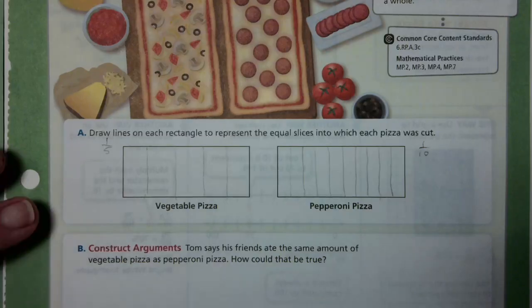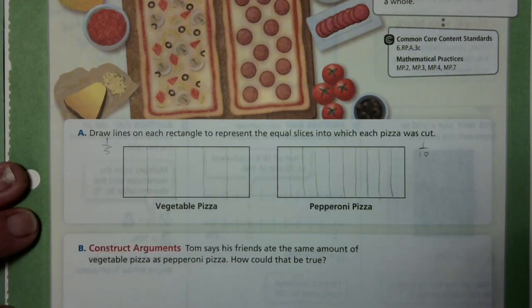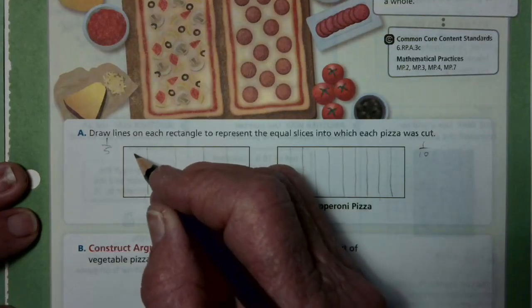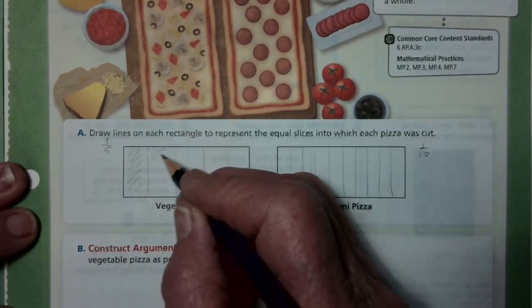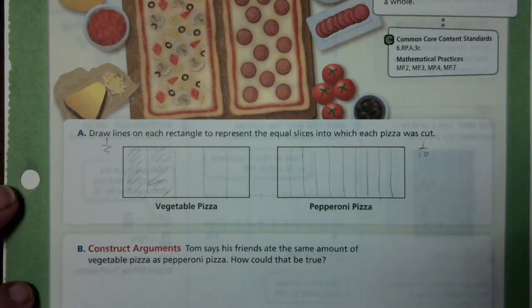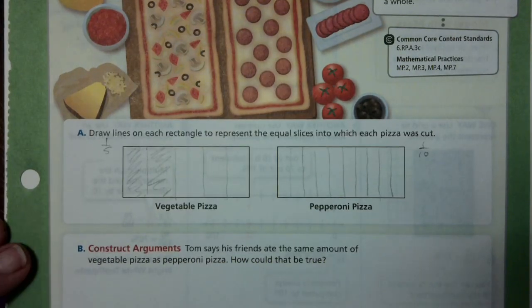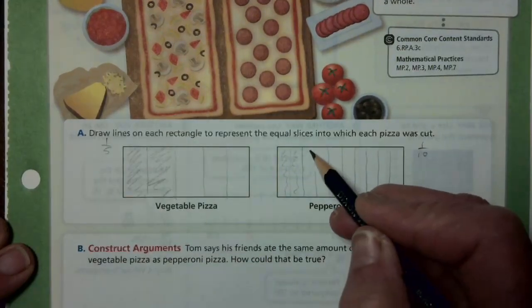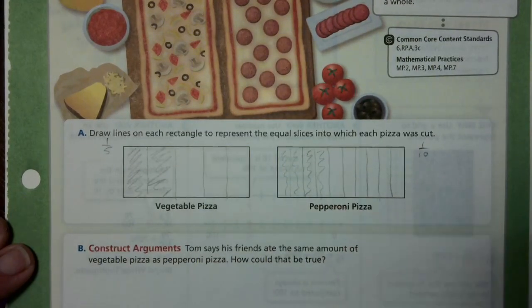Okay, now I'm going to shade. I'm going to shade 2 of the vegetable. Shade here and shade here. That's how much they ate. And then I'm going to shade 4 of the pepperoni. So there's 1, 2, 3, 4 of the pepperoni.